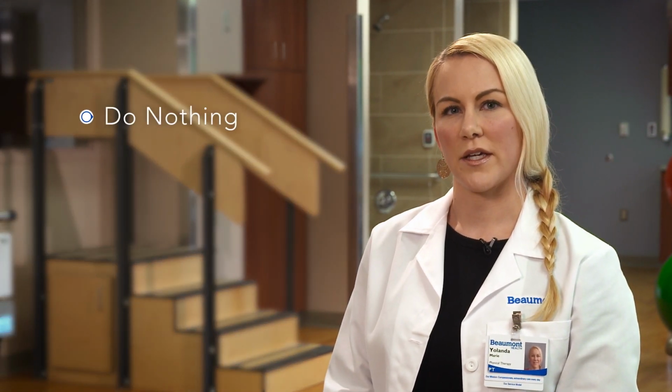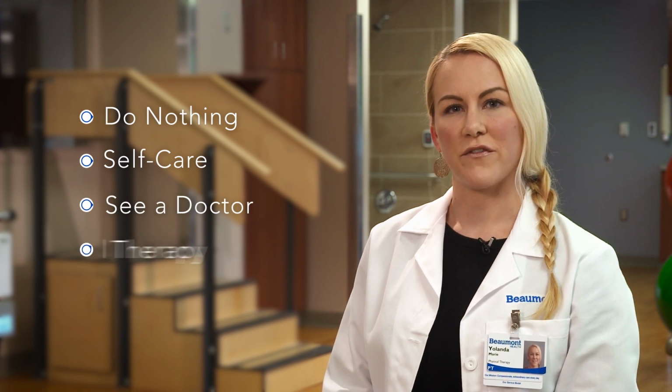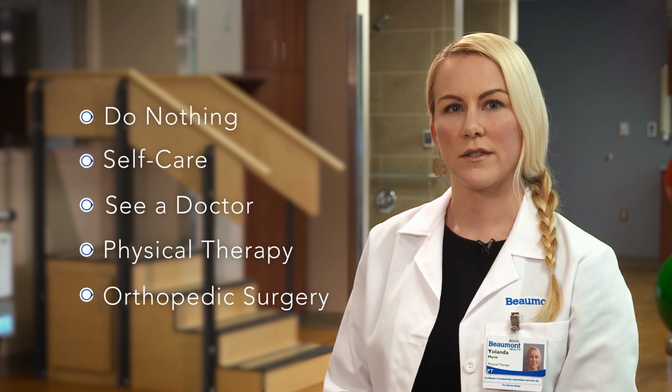If you're experiencing joint pain, here are some of the most common routes to pain relief that you could take. You could do nothing, or the wait and see approach. You could make your best attempt at self-care. You could see a doctor. You may try physical therapy, or you could consider orthopedic surgery.